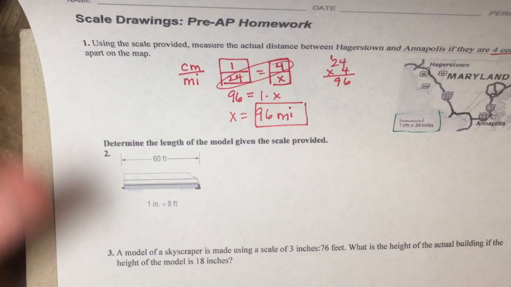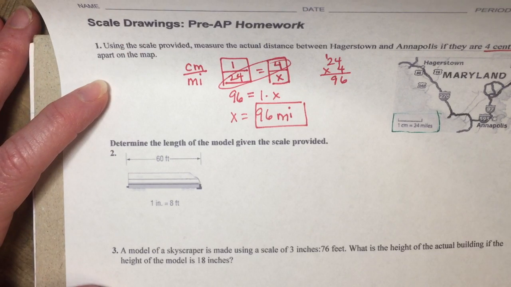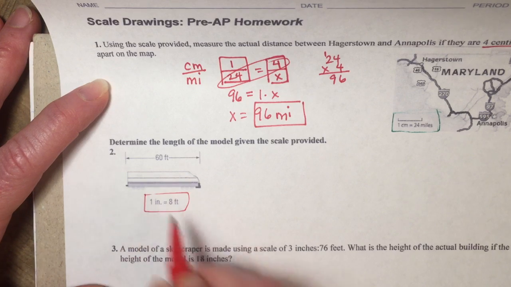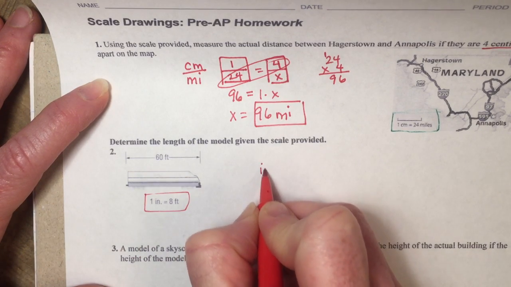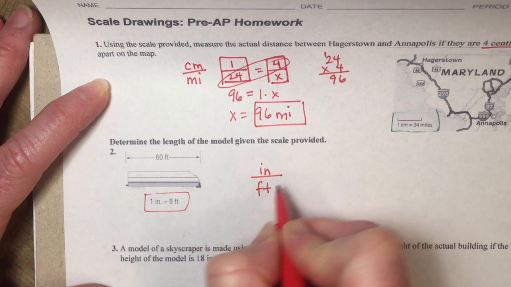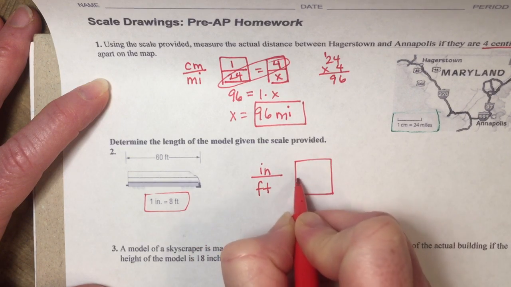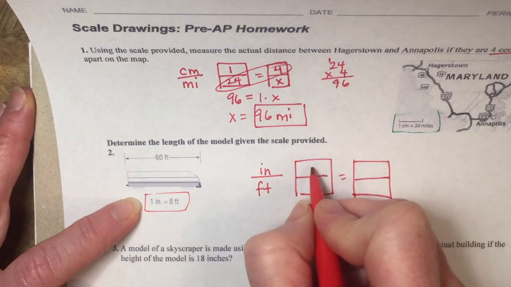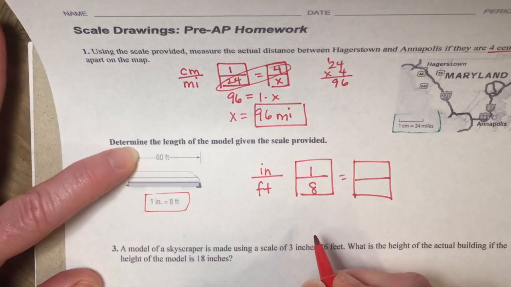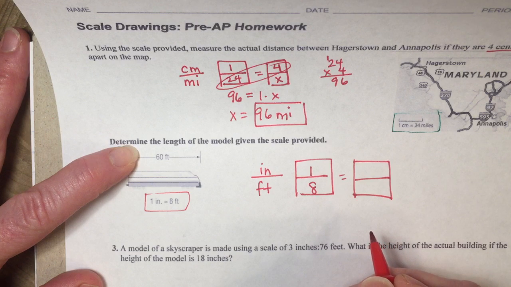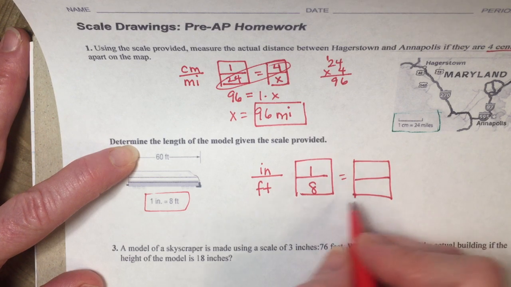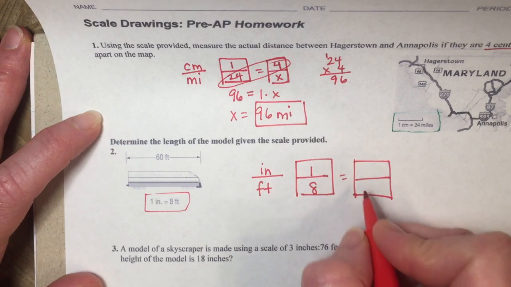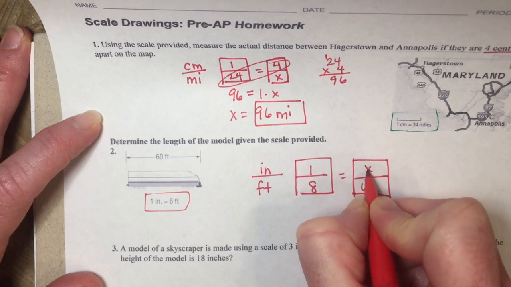All right, on the second problem, it says determine the length of the model given the scale provided. So again, here's my scale. 1 inch equals 8 feet. So I'm going to use that for my word ratio, and then I'm going to set up my boxes. I know that 1 inch is 8 feet, and I can see from the drawing that the model is 60 feet, or the actual, I guess that's a train, is 60 feet, so that's going to go on bottom with my feet, x goes on top.